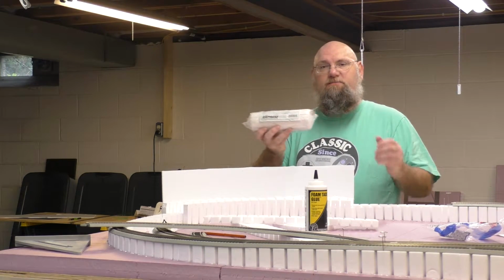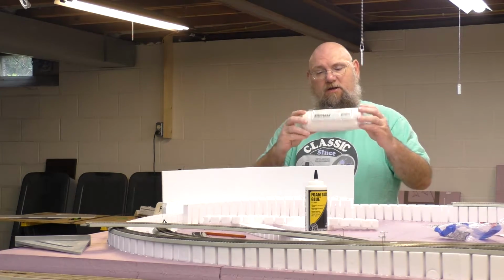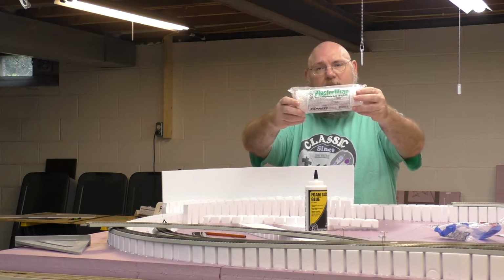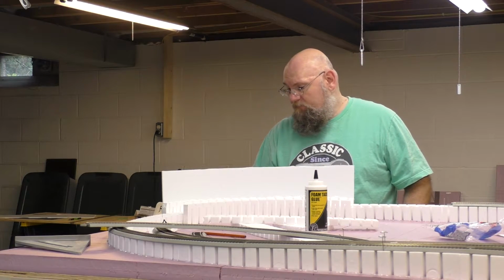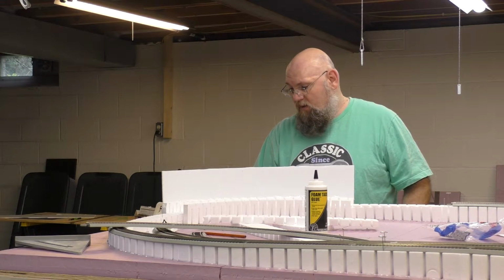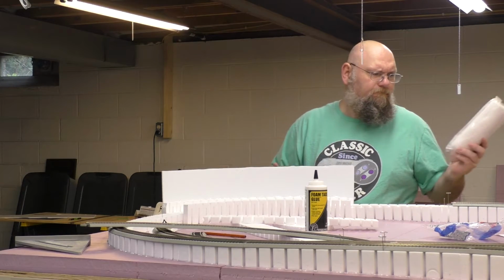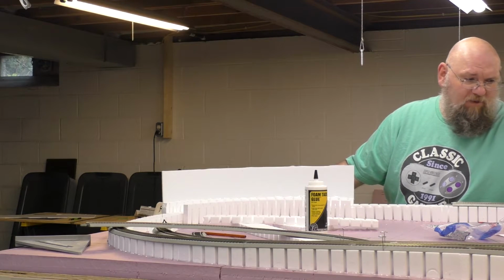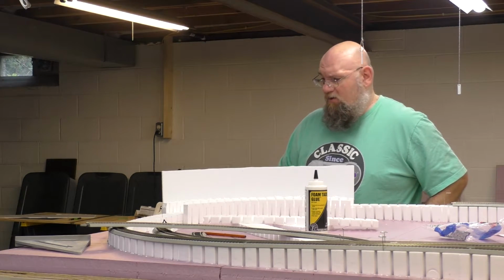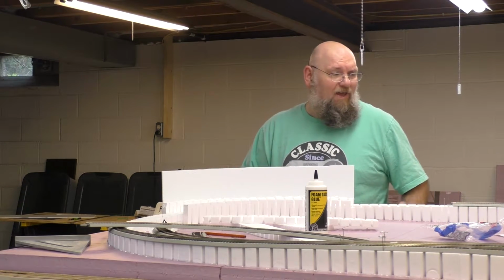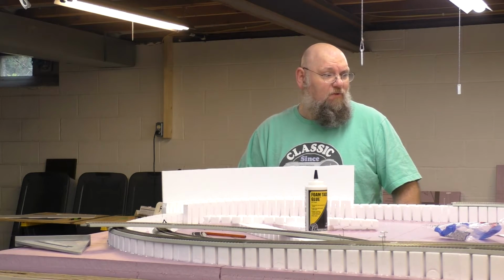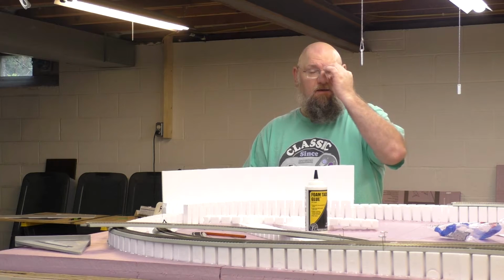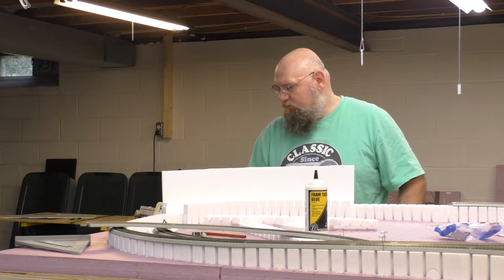It's from Scenic Express. I'm not sure how well you can see it, but it's plaster wrap. Scenic Express sells it, and Woodland Scenics has it as well. I'm not sure if you can just get it at hardware stores or craft stores. I think I saw something very similar at a craft store, but it wasn't as wide. It was small little strips.